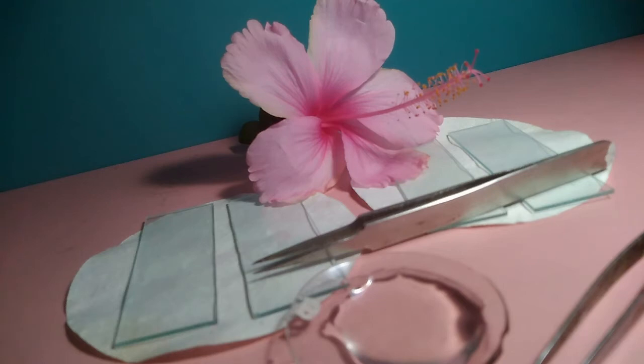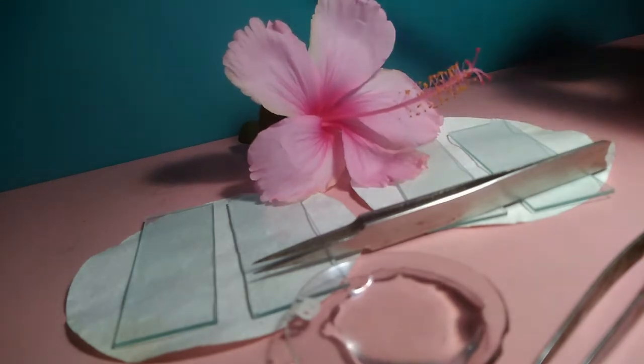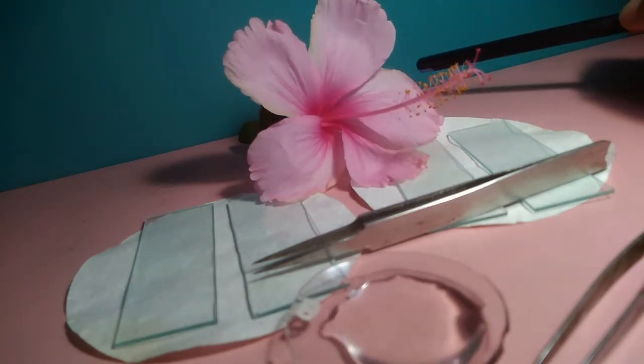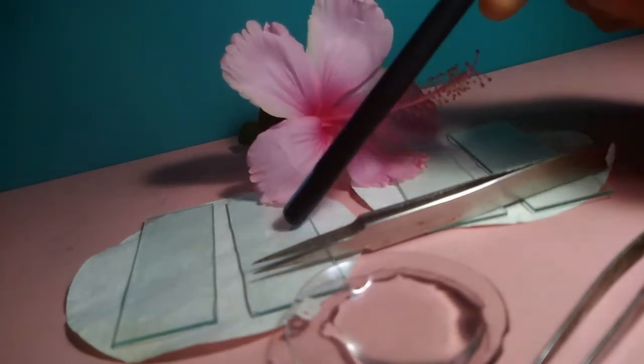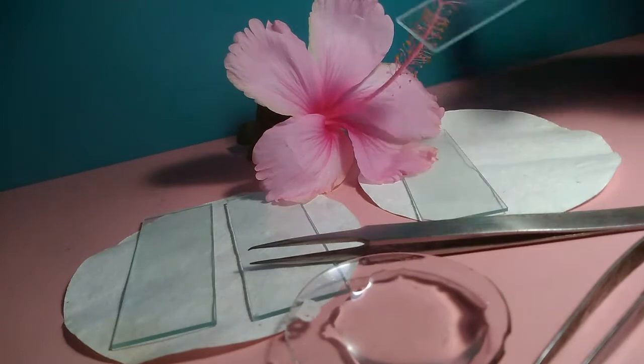So now let us quickly dissect the flower and see the structures present inside it. For you all, I have plucked one flower, but you should not pluck flowers unless it is absolutely necessary for you. And apart from the flower, we have some clean and dry slides here. These are just rectangular pieces of glass.